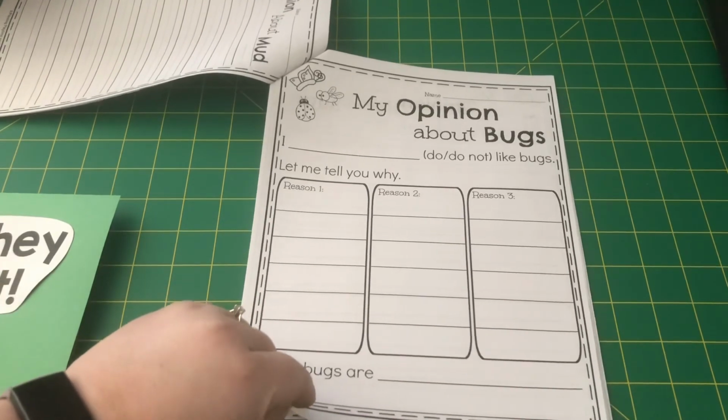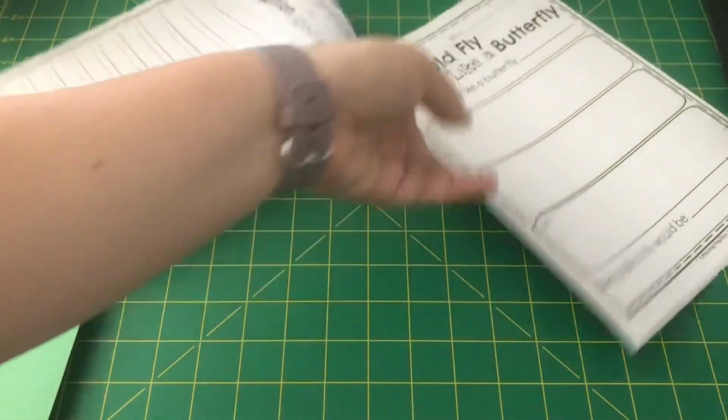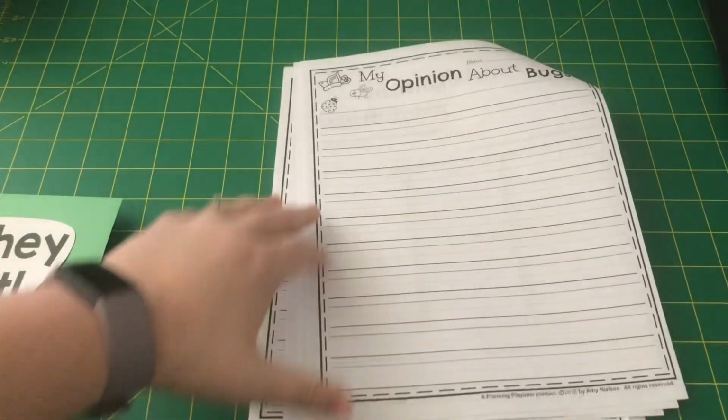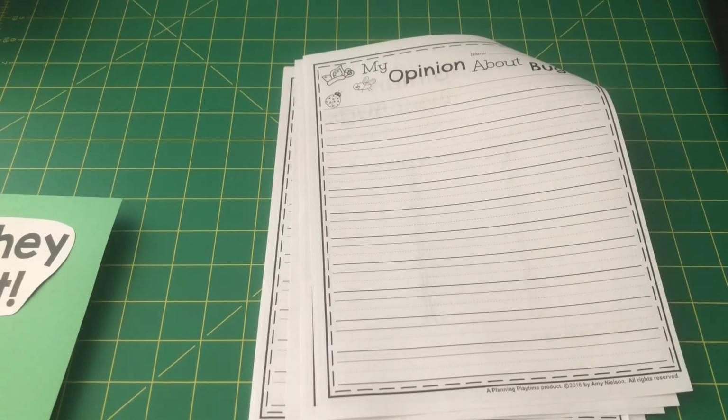And remember, again, on the back, where it says, my opinion about bugs, you're just copying it into its final form. So you're writing it in its paragraph, okay?